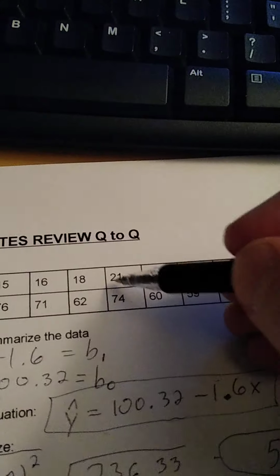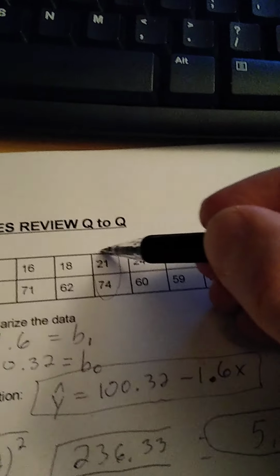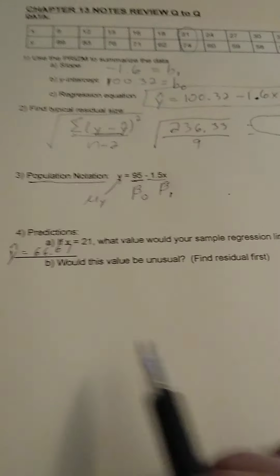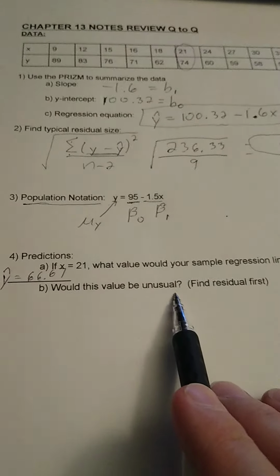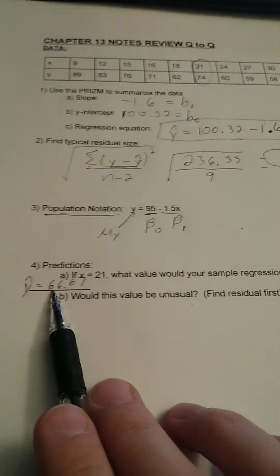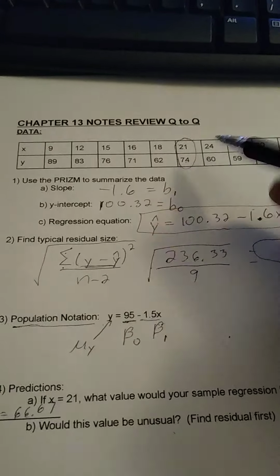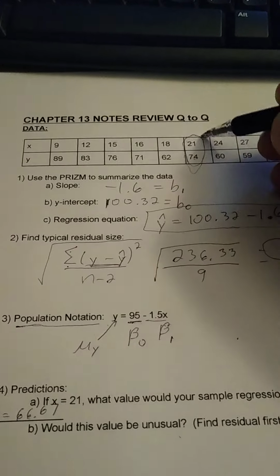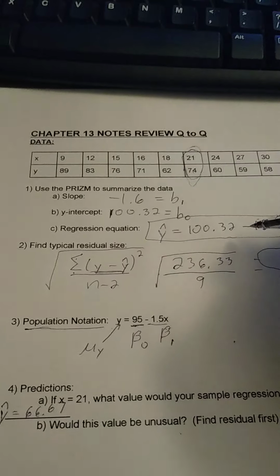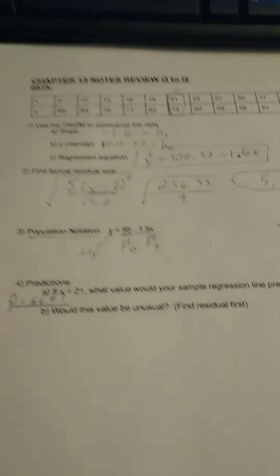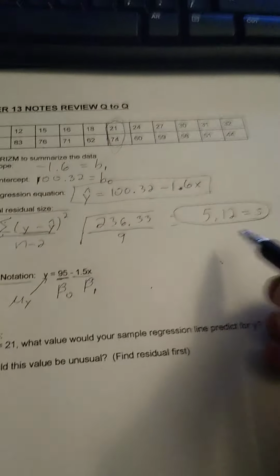Now that's what I predicted. What did I actually get? What I actually got was 74. Okay, so how far off are we? Would you say that this value would be unusual? Is what we're predicting too far off from what we got? Is this value of 74 unusually high? We saw it on the scatter plot. It was quite a bit above the line, but is it unusual? Well, that's based off the typical residual size.